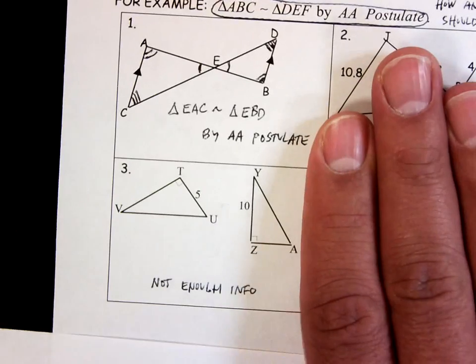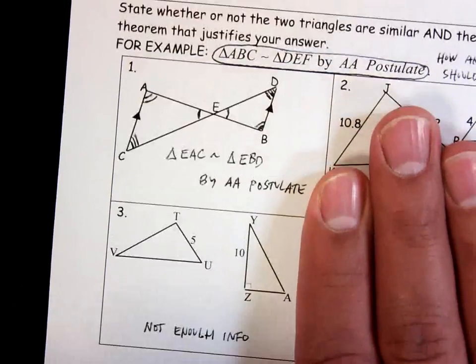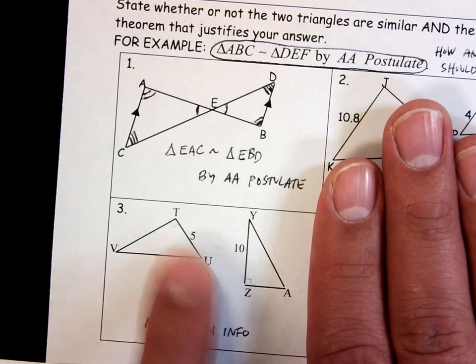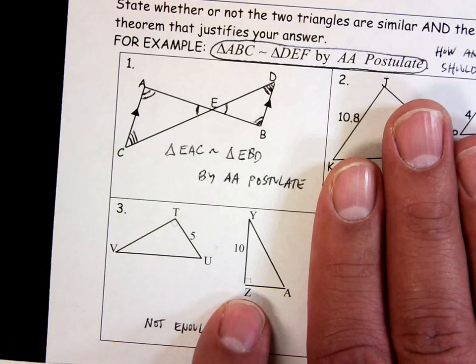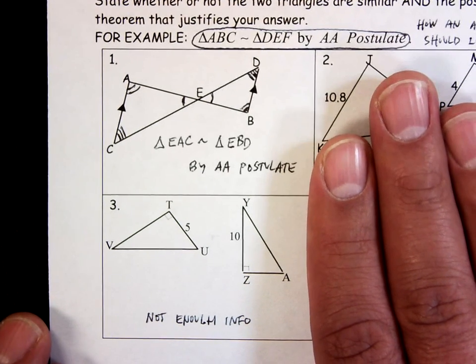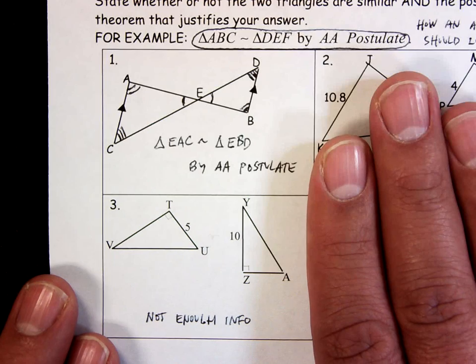This one, not enough information to say anything about similarity. I know this side and I know that side, I know that angle and I know that angle, and that's all I know. That's not going to be enough information for us to make any kind of similarity statement.